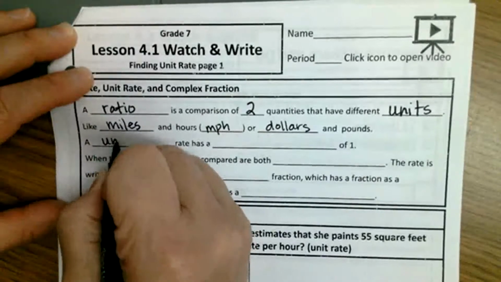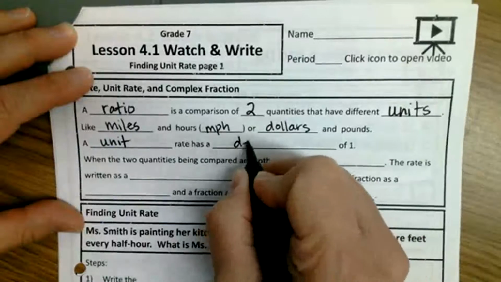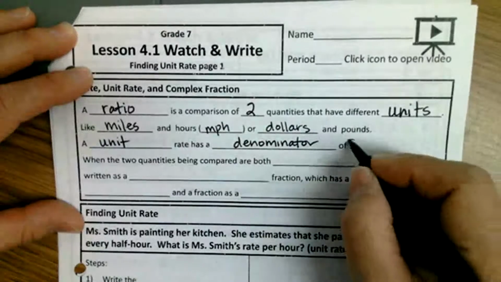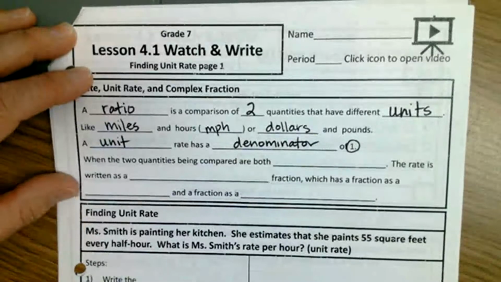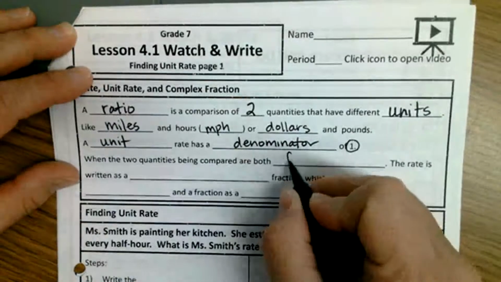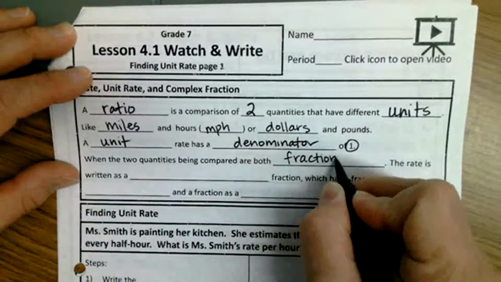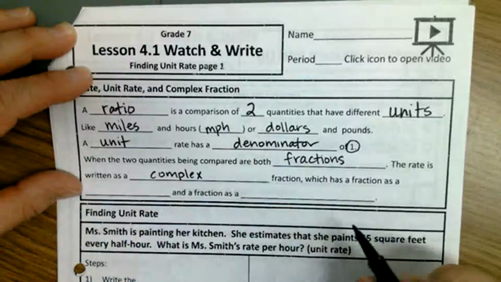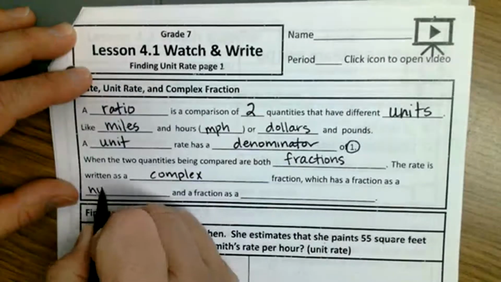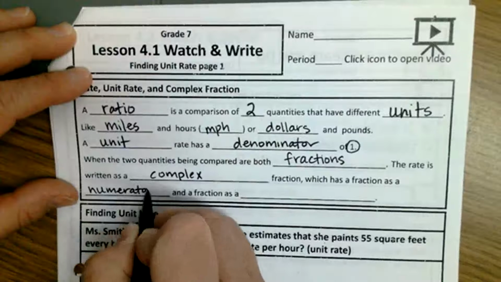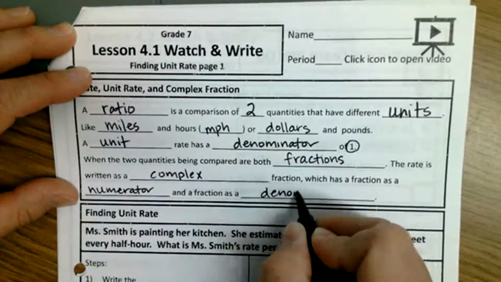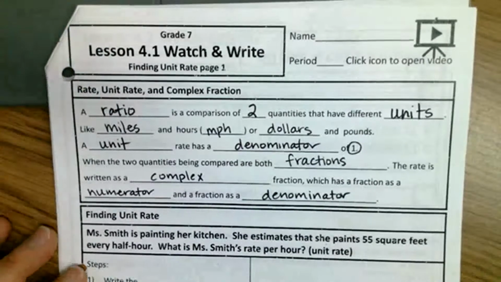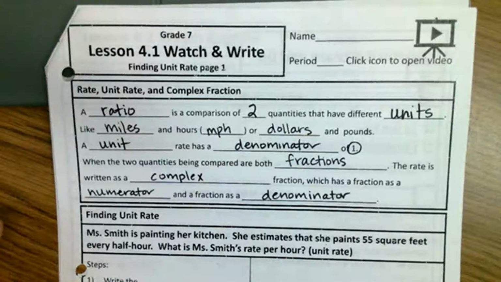So a unit rate has a denominator of 1. Okay, unit rate has a denominator of 1. When the two quantities being compared are both fractions, the rate is written as a complex fraction, which means it has a fraction as a numerator and a fraction as a denominator. We learned about complex fractions at the end of module 3, but we're going to use them again.